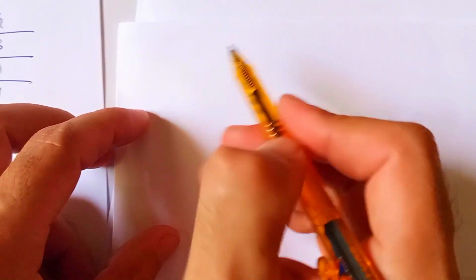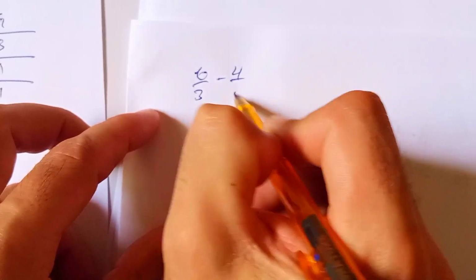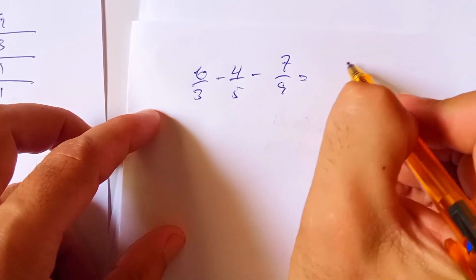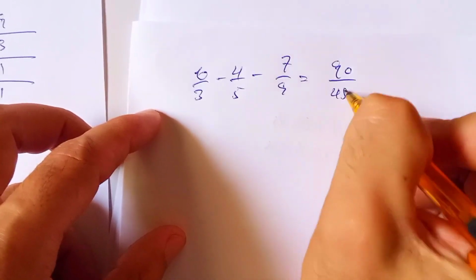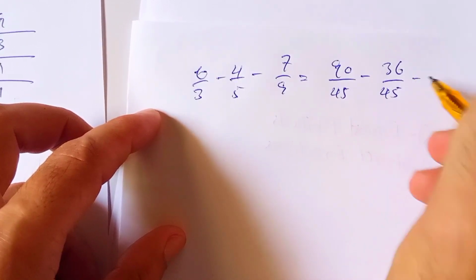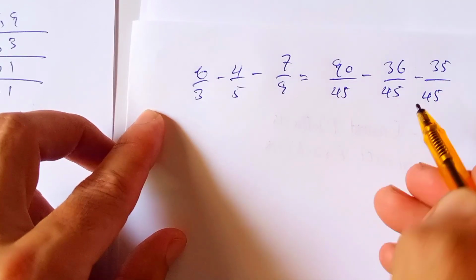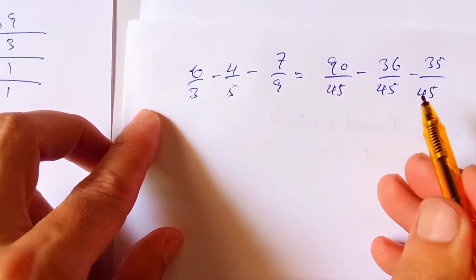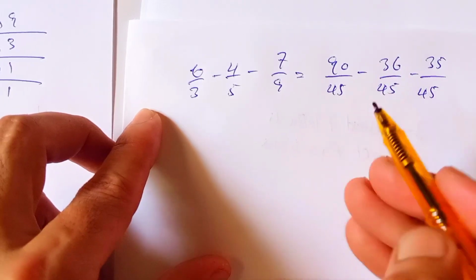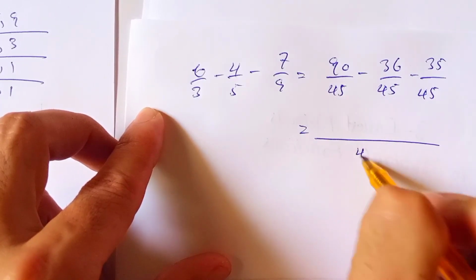Now we will subtract these fractions. So 6 over 3 minus 4 over 5 minus 7 over 9 is equal to 90 over 45 minus 36 over 45 minus 35 over 45. So here we see that the denominators of the 3 fractions are the same. So we will keep the denominator the same and subtract the numerators, keeping one of the denominators, which is 45.